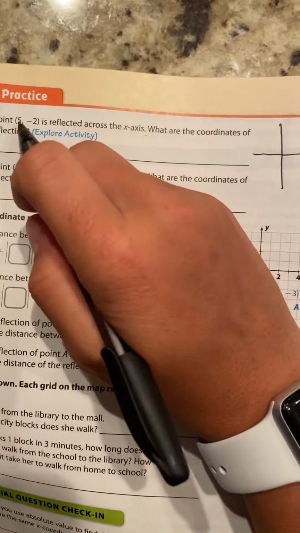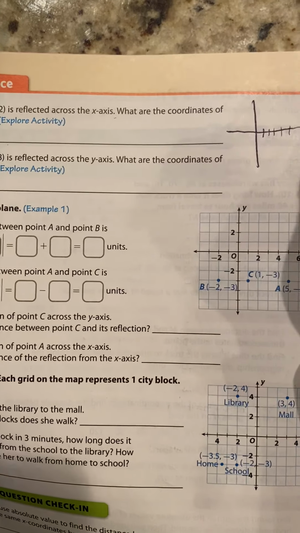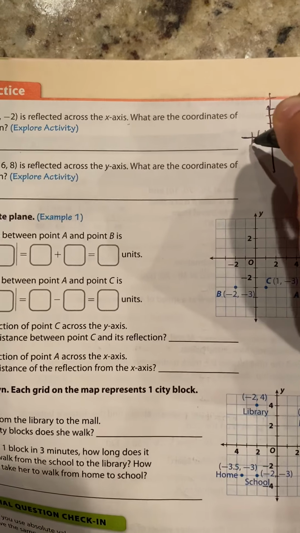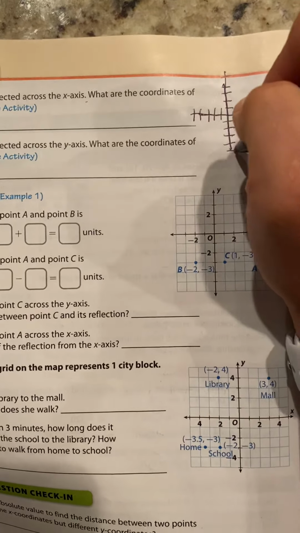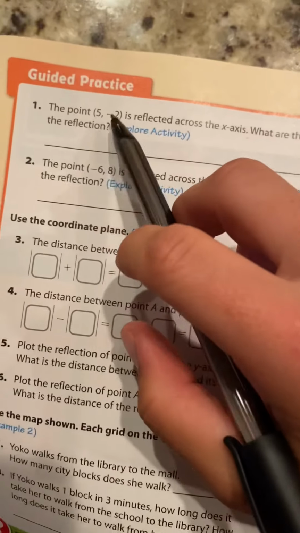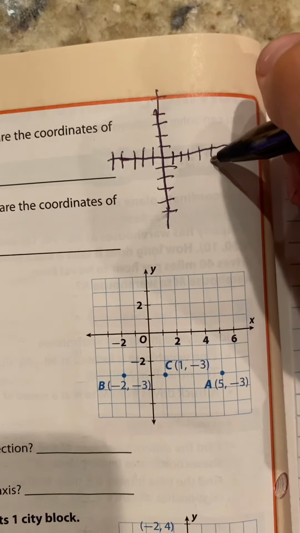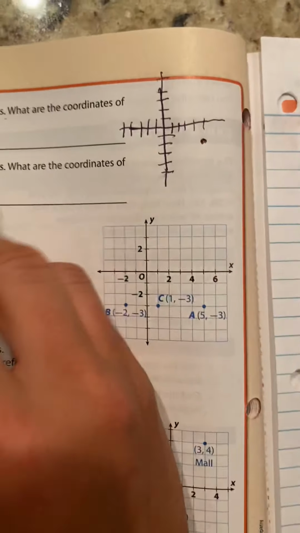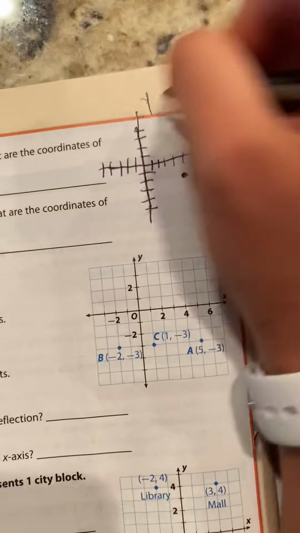I'm gonna say, okay, I know 5, -2, so I've got to at least go 1, 2, 3, 4, 5. I'm gonna grid that in 5, -2. So I'm gonna go over 5, down 2. I'm right about there. Now remember, if we reflect it across the x-axis, this is the y, this is the x.